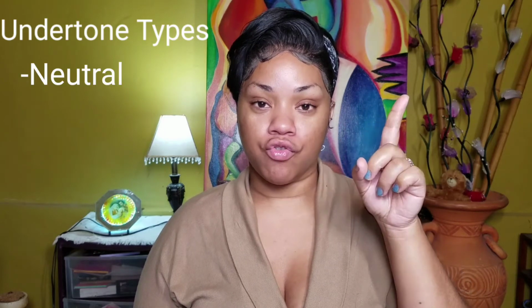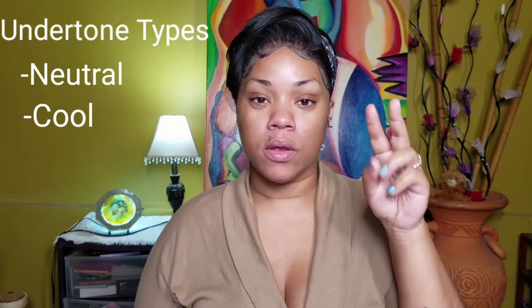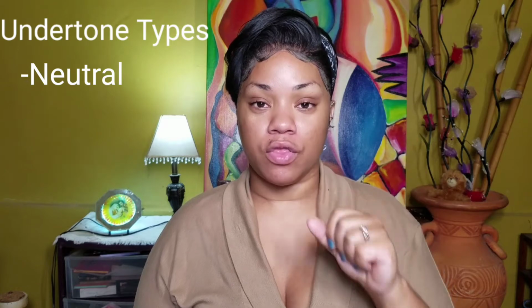So the next one is undertone. So let me talk about undertone. And for undertone, I want you to listen carefully, please. So what is undertone? Undertone is the surface underneath the skin that gives the skin its hue, right? Okay. So you have three types of undertones: neutral, cool, warm. Those are the three types of undertones.